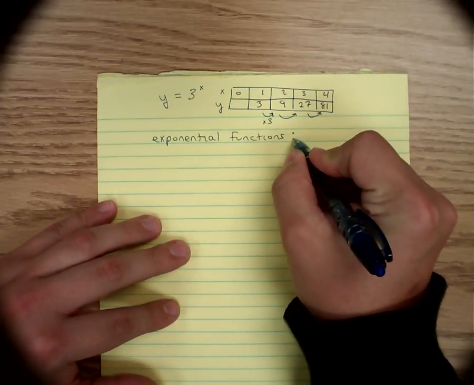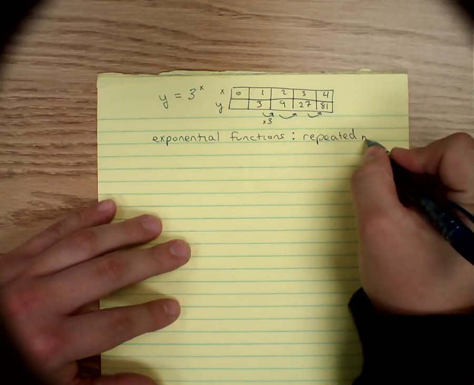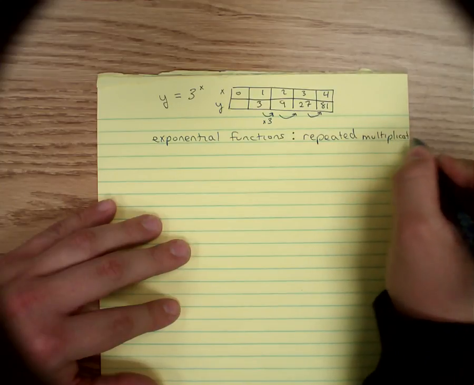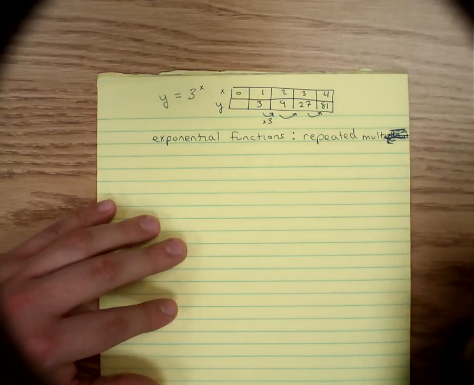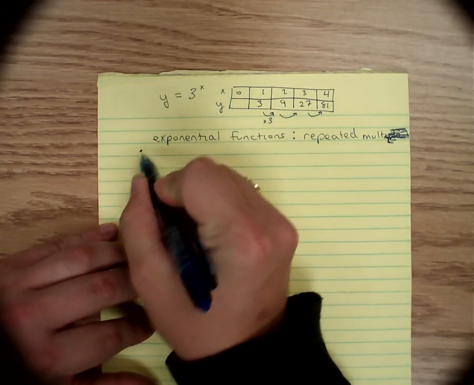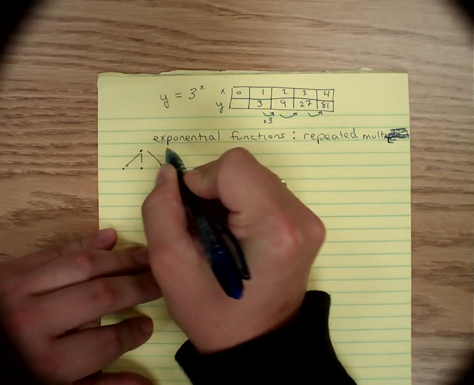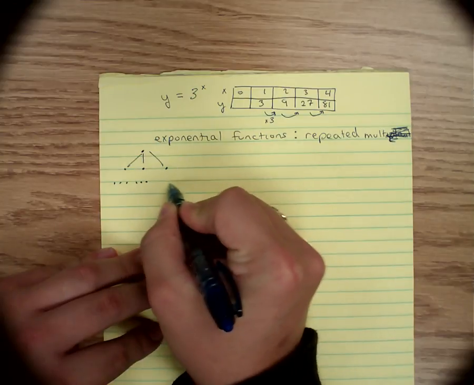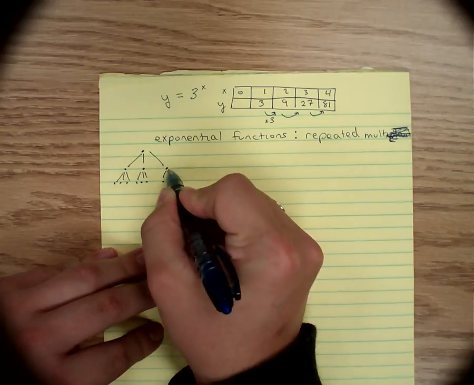Exponential functions, you have to remember that it's repeated multiplication. I'll just say mult and do that shorthand that way. It's repeated multiplication. Okay, we conceptualized that with a tree before that. I do favors for 3 people. They each do favors for 3 people, and so on. So that should all be pretty fresh in your brain.